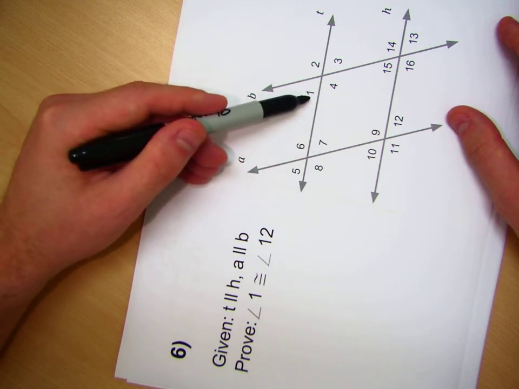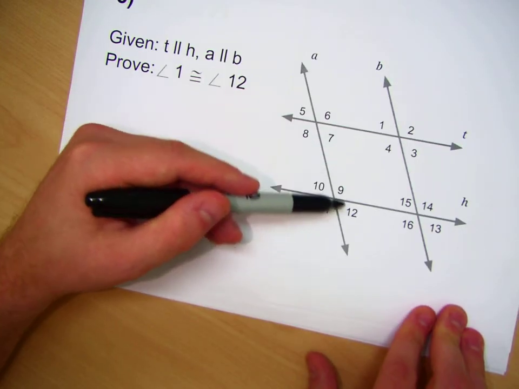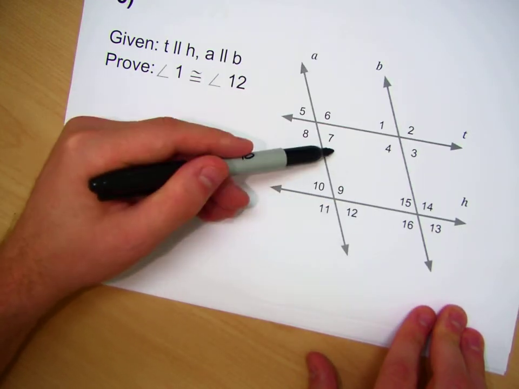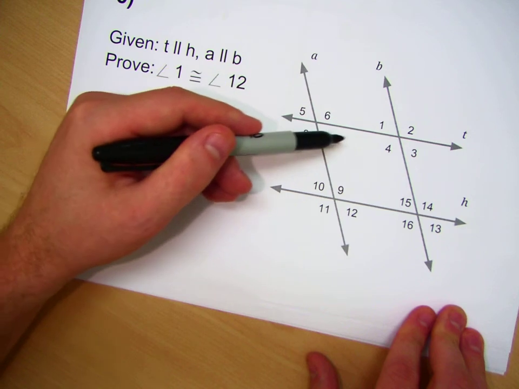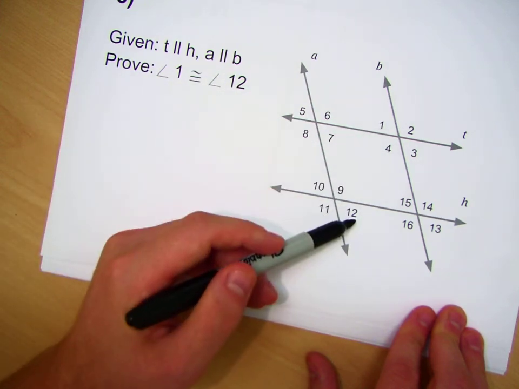Why? Because they are alternate interior angles. And then we know that 7 is the same as 12 because they're corresponding. So if 1 is the same as 7 and 7 is the same as 12, then 1 and 12 have to be the same in measurement.